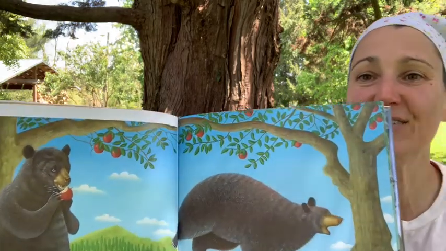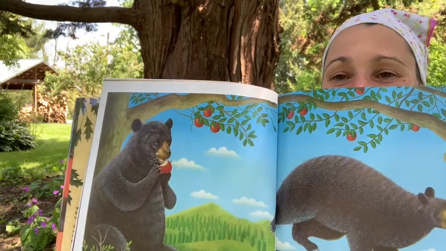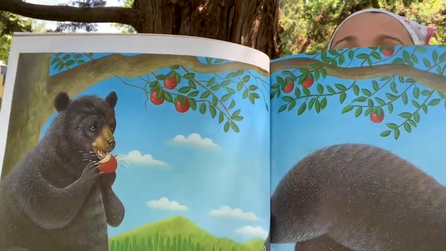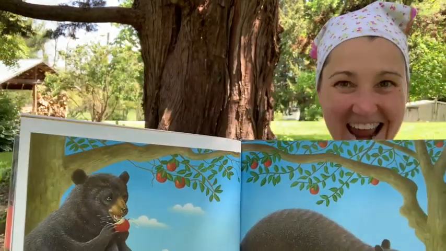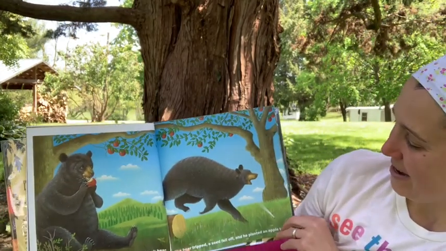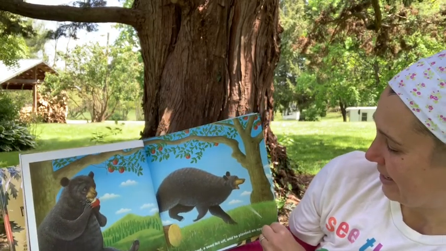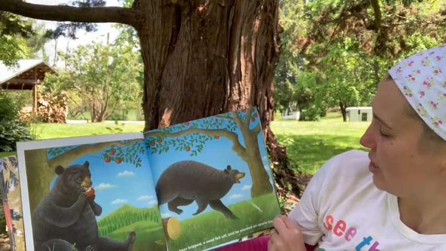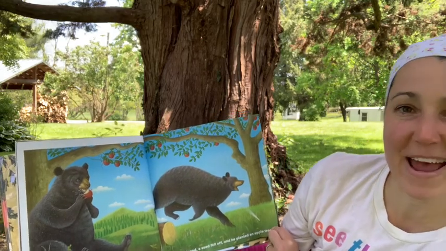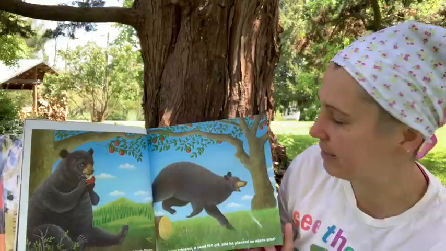Oh, can you see what animal this is? Oh, yes. And what is it eating? An apple. An apple from the apple tree. A bear ate an apple. And as the bear tripped, running away, part of the apple fell out of its mouth with the apple seed.